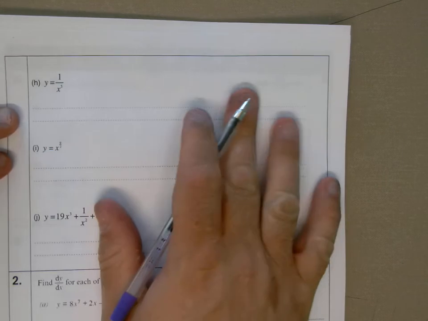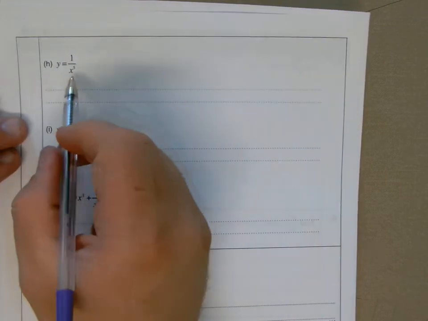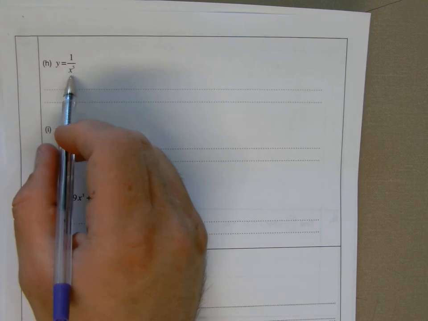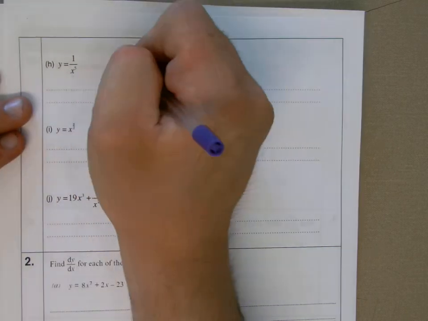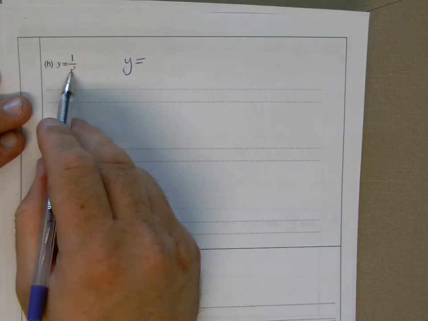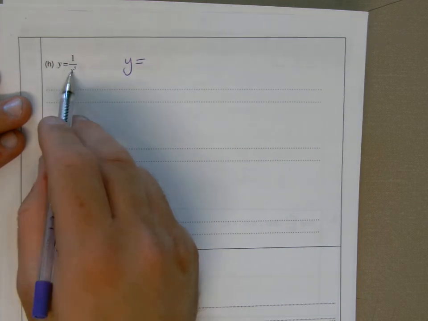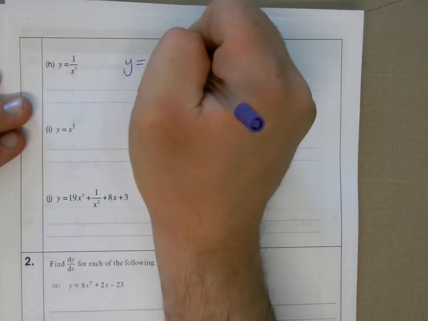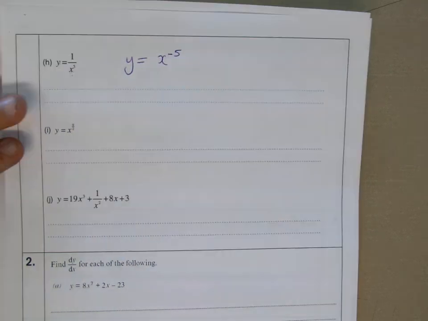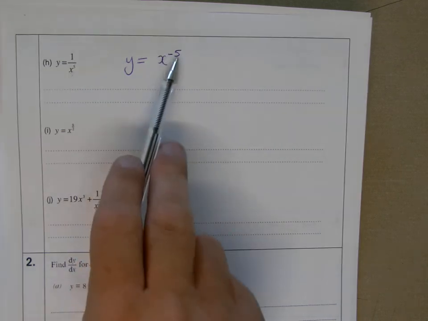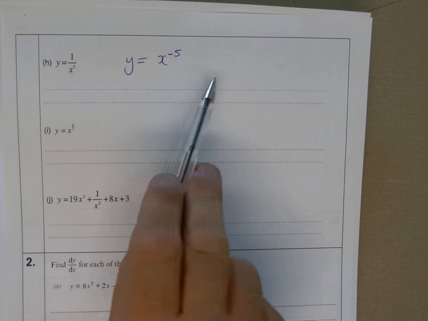Now with h here, you notice that the x term is being divided by the x term. So before we differentiate, we need to rewrite that, because we can't differentiate it as it is. So we bring that x term up. Now remember, if I bring it up, I need to change the power to a minus power. We saw that in indices, didn't we? If we have a minus power, that means it's the same as 1 over it to the positive power.